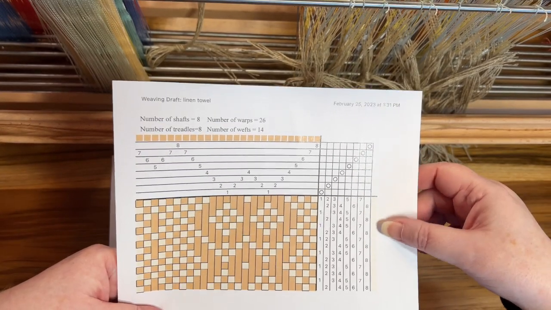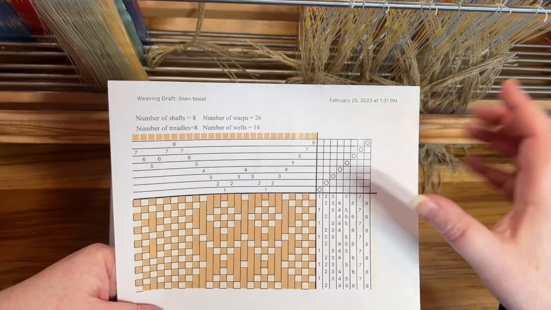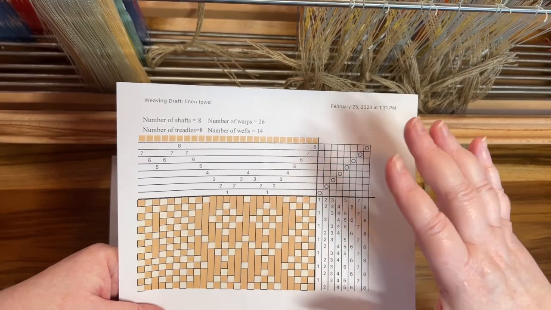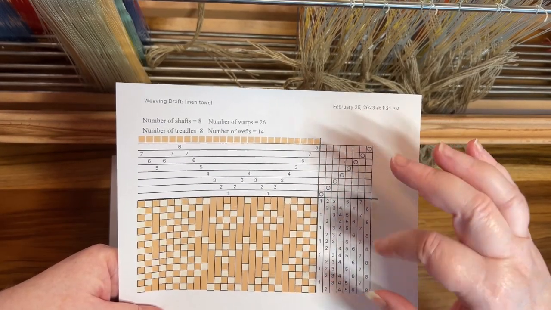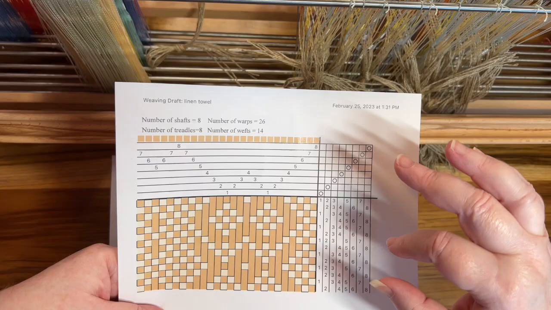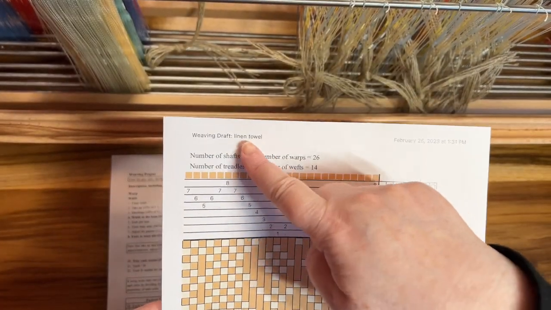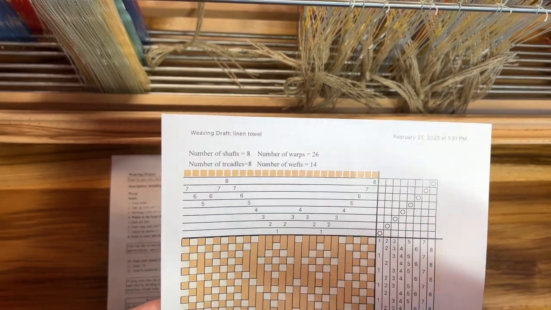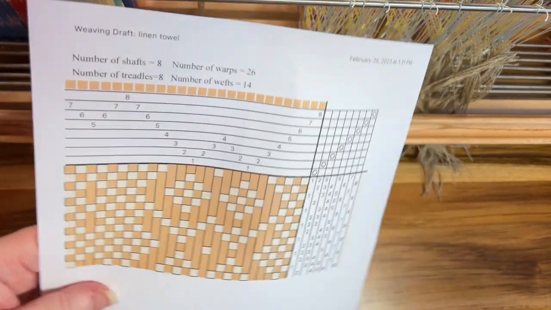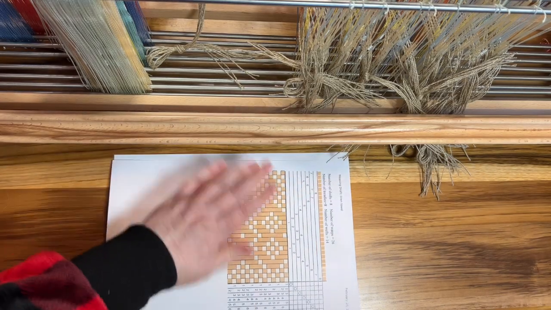Okay, so that's the draft. I have printed this not to follow, but to just keep a record of it. It's got the name of the draft and everything here in my application, so I can go back and find it again in the future.